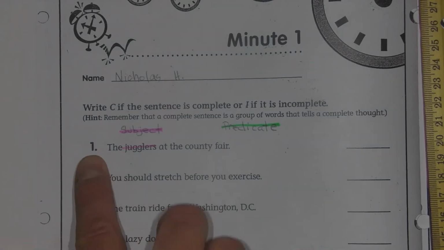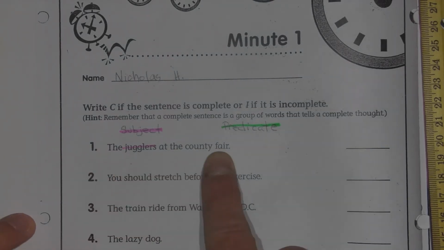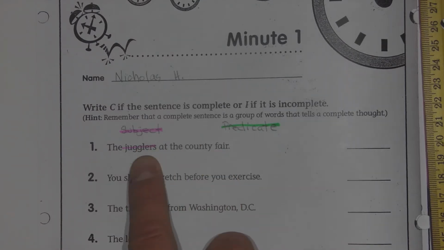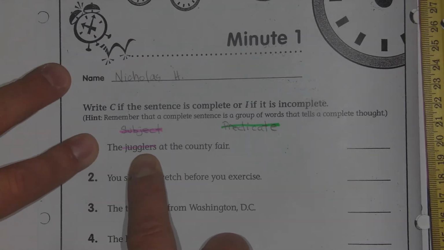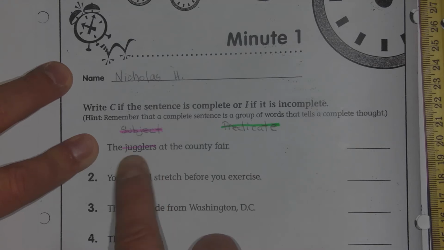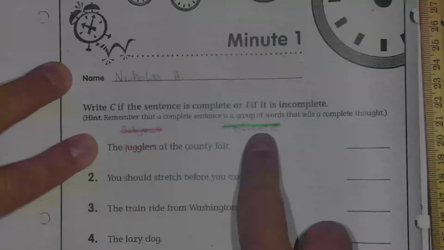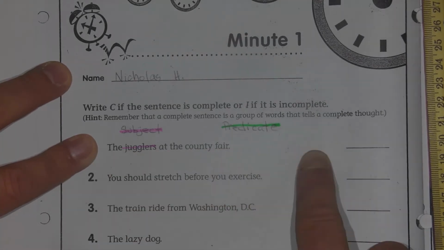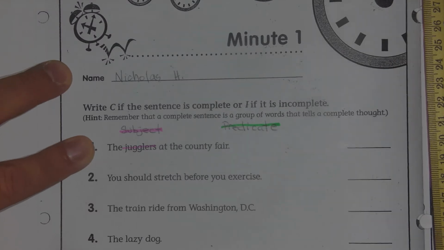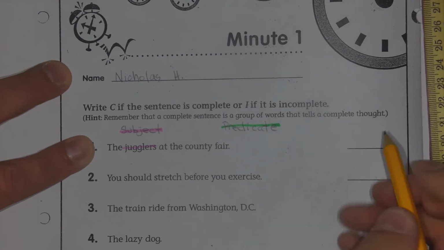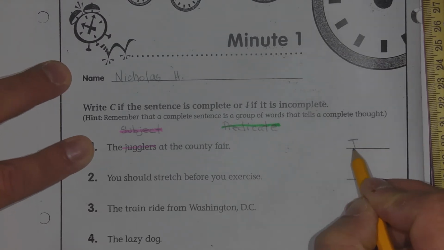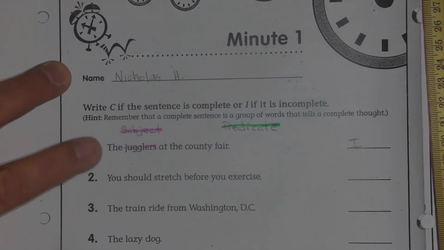My first sentence says, the jugglers at the county fair. And that's an incomplete sentence because it only tells me who. It only tells me the subject. So I highlighted jugglers in pink. Now, if you don't highlight, that's okay. You just need to know that it tells me the subject, but it doesn't tell me what they're doing. What they're doing would go over here, and that part's blank. So this sentence is I for incomplete.